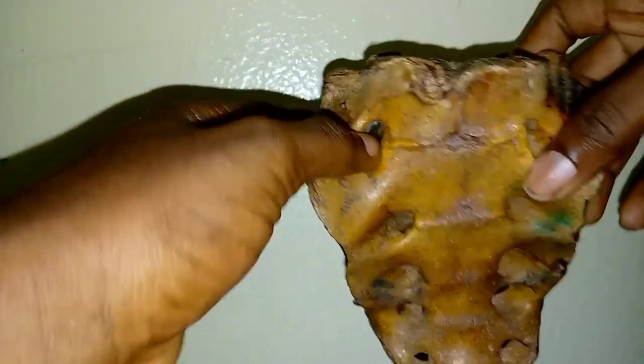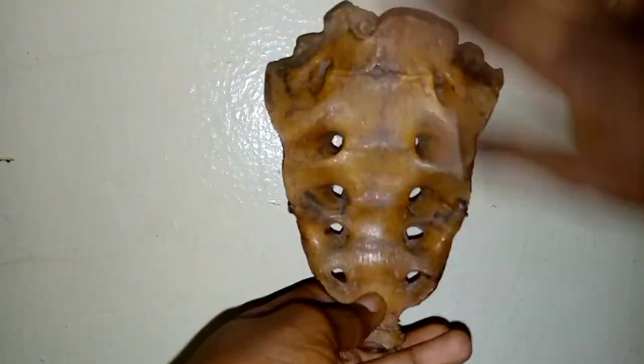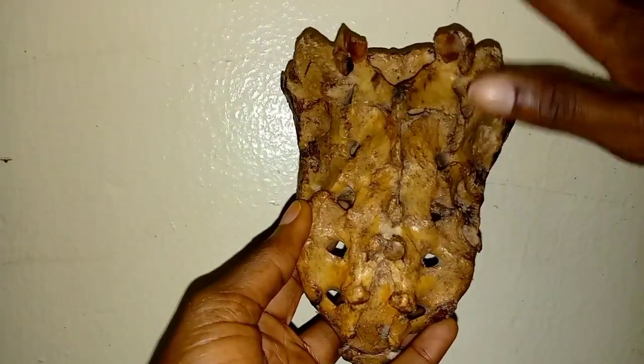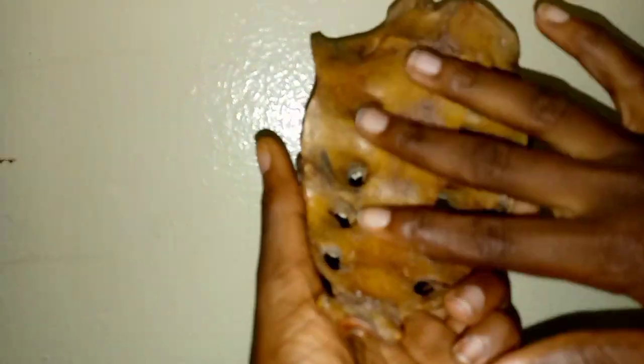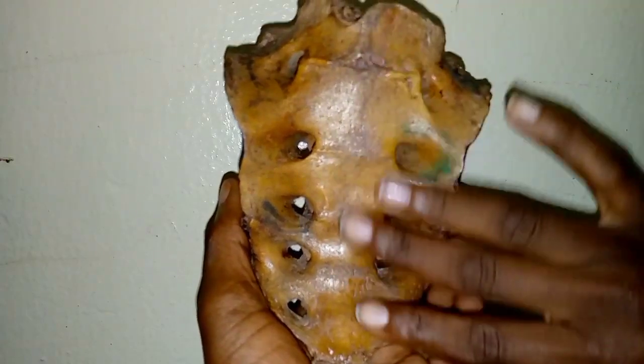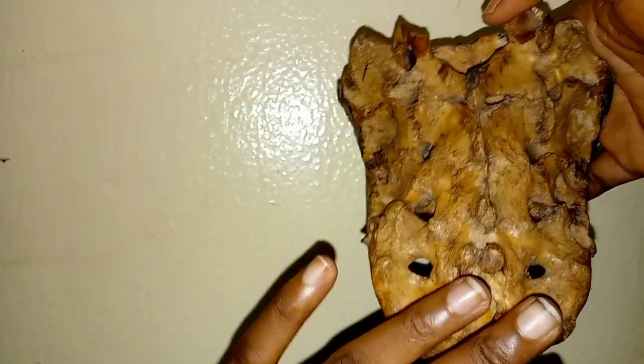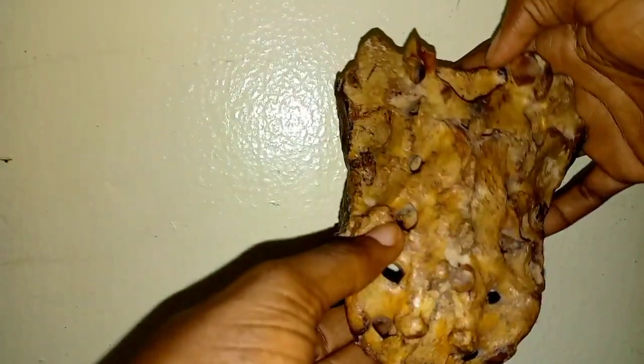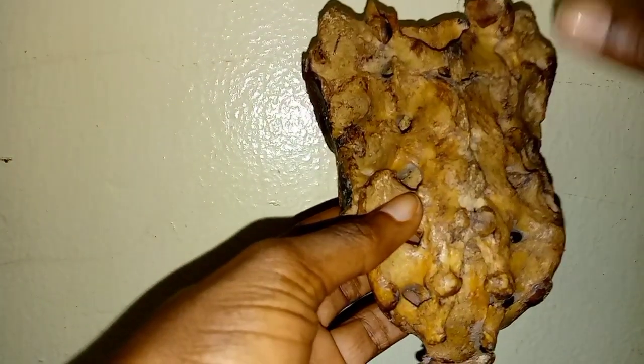So now let's go to the things we can see on our sacrum bone. We have 2 surfaces, the anterior surface, which is also called the pelvic surface, and the dorsal surface, which is also called the posterior surface. The pelvic surface or the anterior surface is smooth, and the posterior surface or the dorsal surface is rough and presents some elevation and depression.